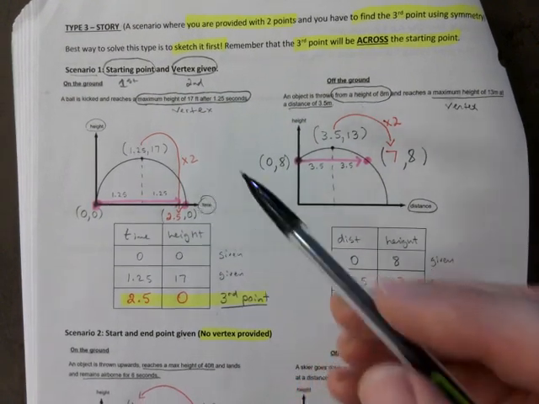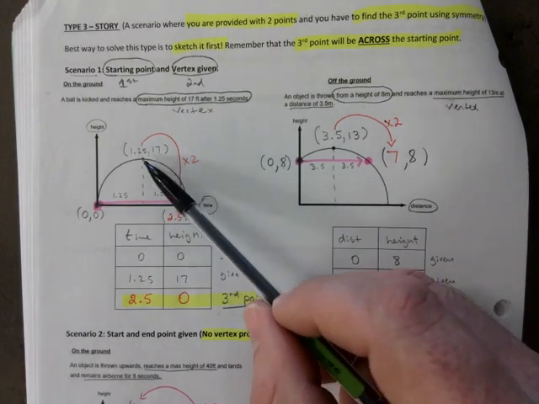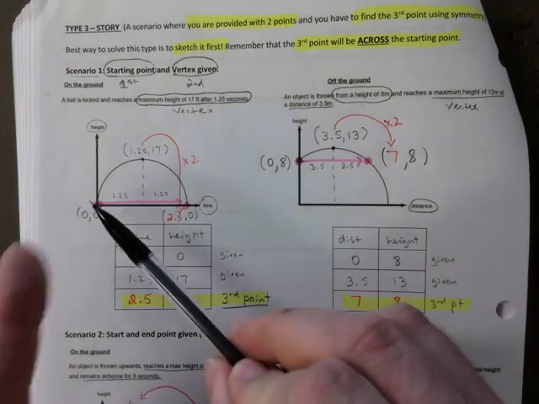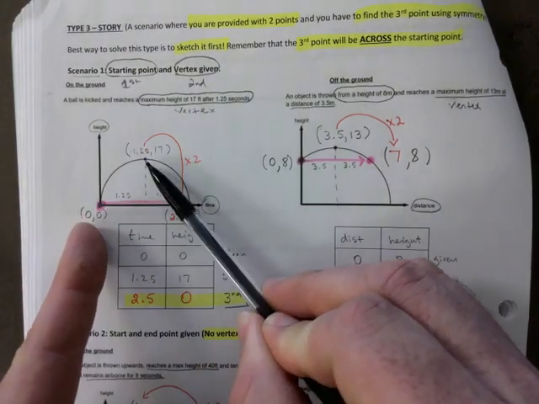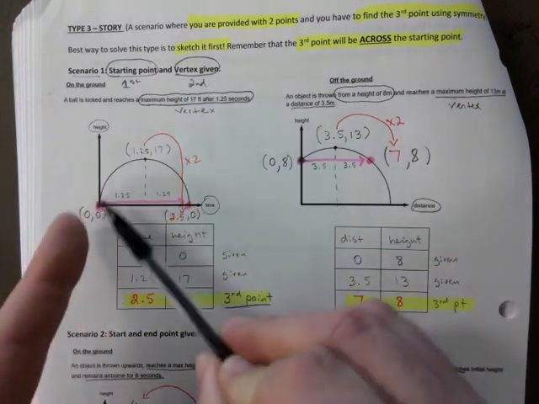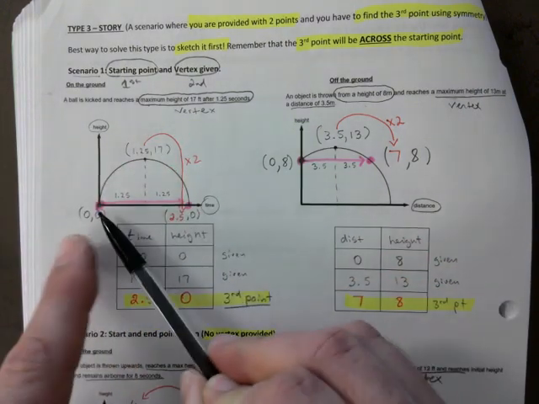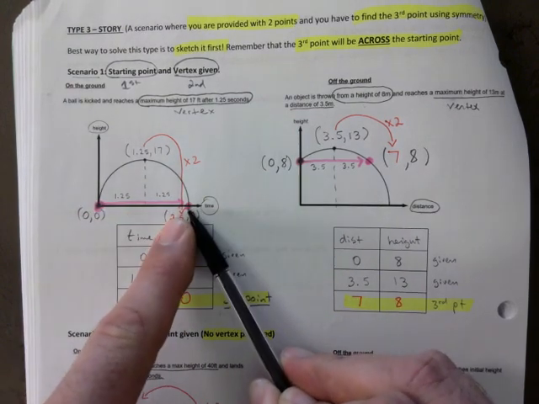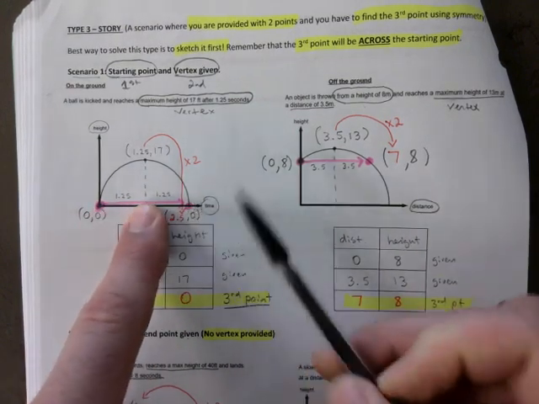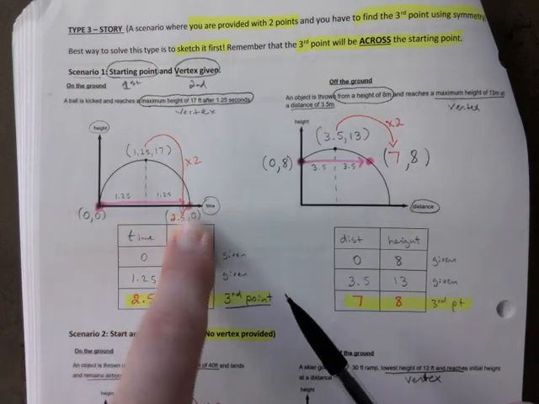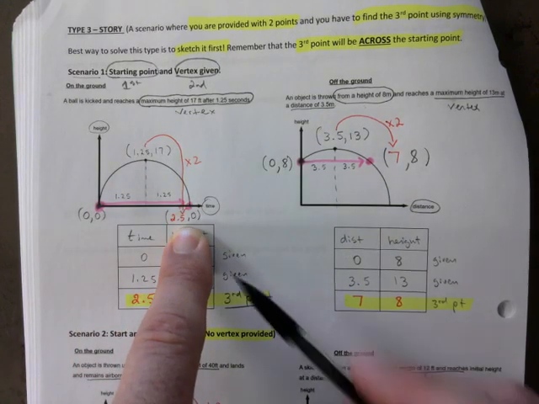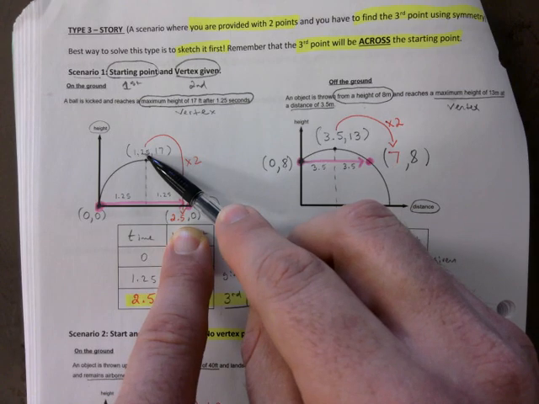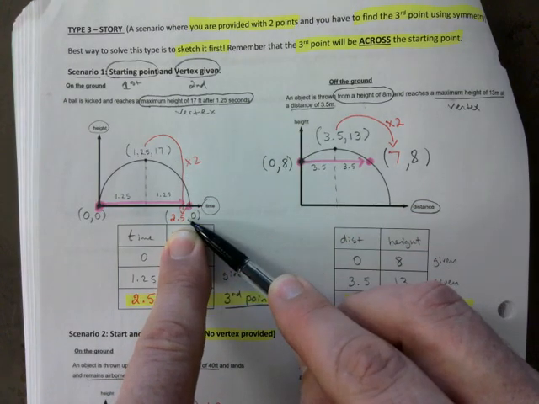So in the last lesson, we figured out there are scenarios where, given the start and the vertex, I have to find the third point using symmetry. So it could be that I'm starting on the ground, I'll be back there in twice the time, right? If it takes me 1.25 to get to the center, it would be another 1.25 to get to the other end. So just multiply the x value of the vertex by 2 and voila, right?